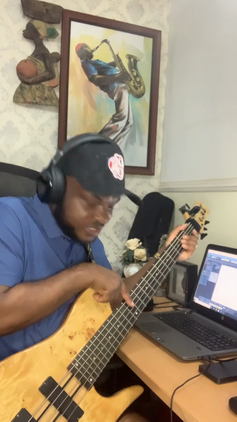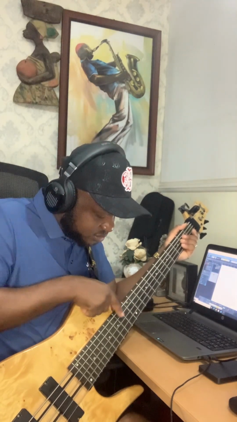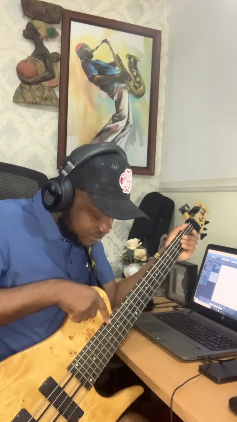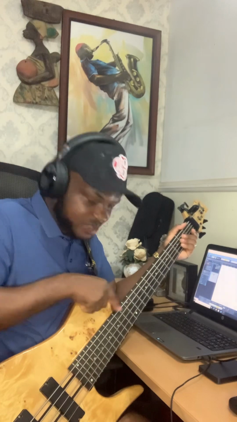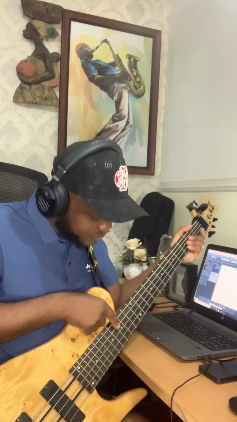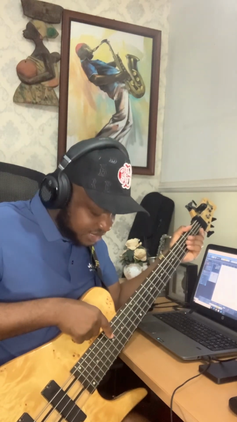The first position marker on the higher register is on the 15th fret, because the 12th fret is here, then 13, 14, 15. So the higher register starts right after the 12th fret, on the 13th fret. You realize that the first position marker on the higher register is on the 15th fret. Then the second position marker is on the 17th fret.